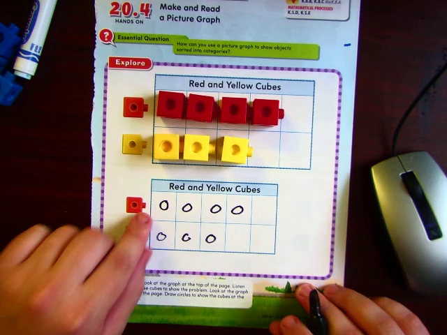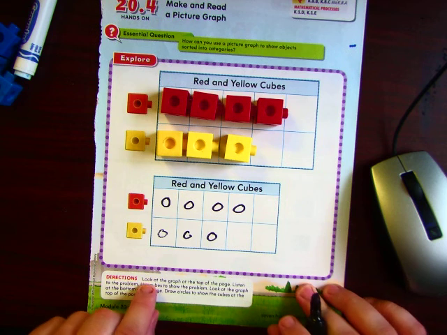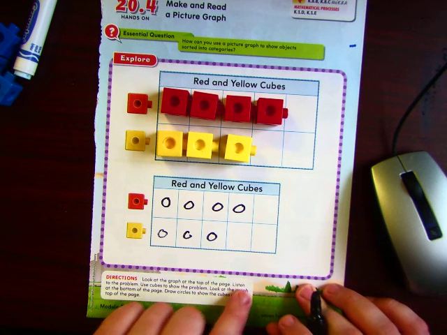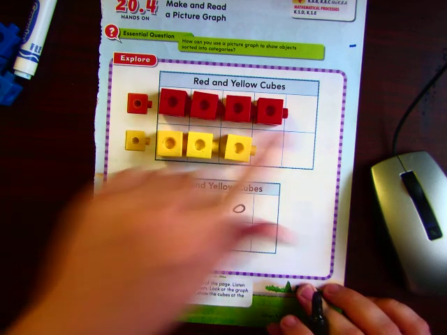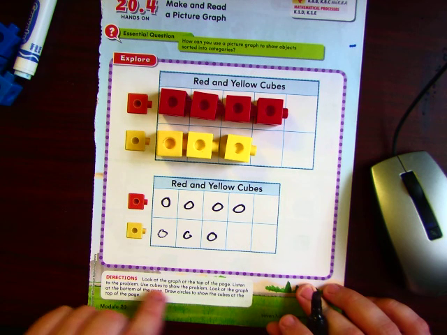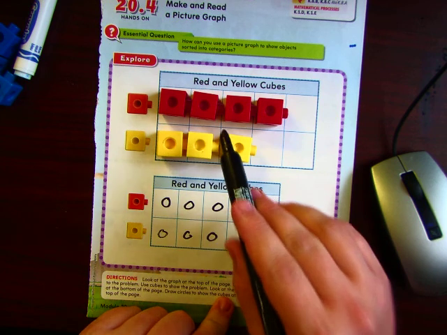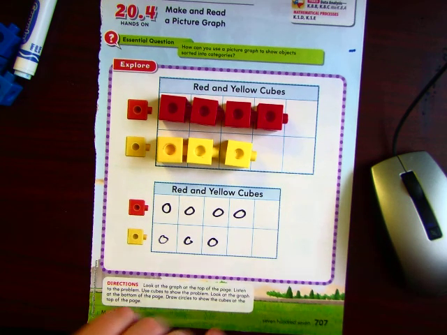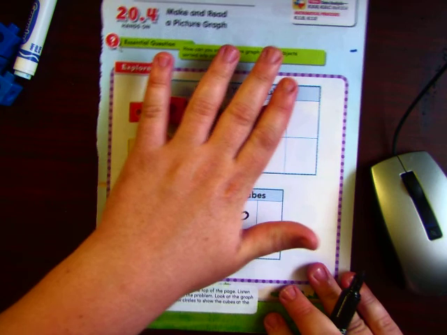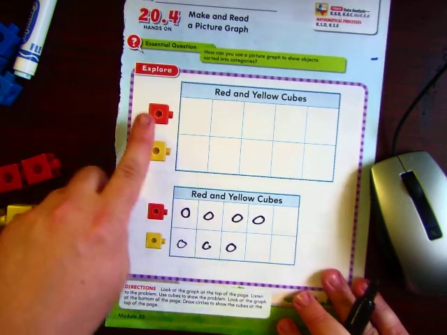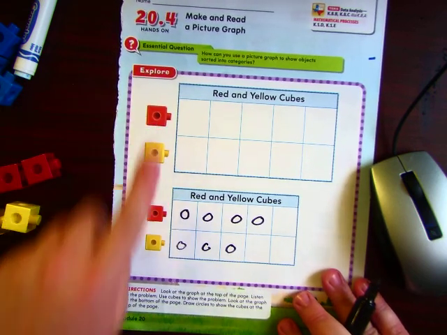The instructions told us to look at the graph at the top of the page and listen to the problem. So this is our problem here. Use the cubes to show the problem. Look at the graph at the bottom of the page. Draw circles to show the cubes. So we drew circles to show the cubes. Let's go to the next page. This is a real object graph. This is a picture graph.